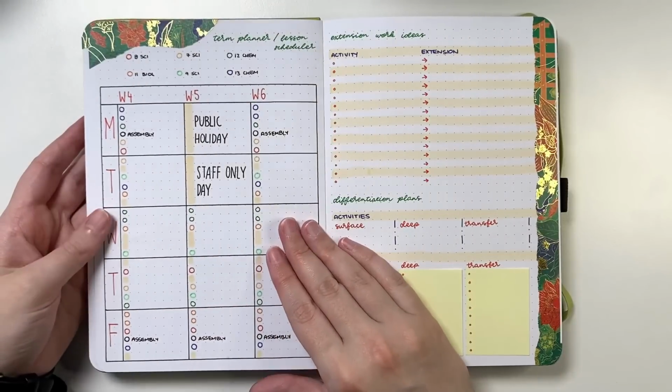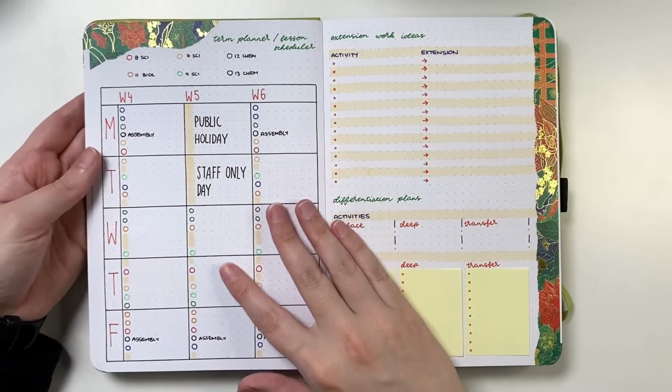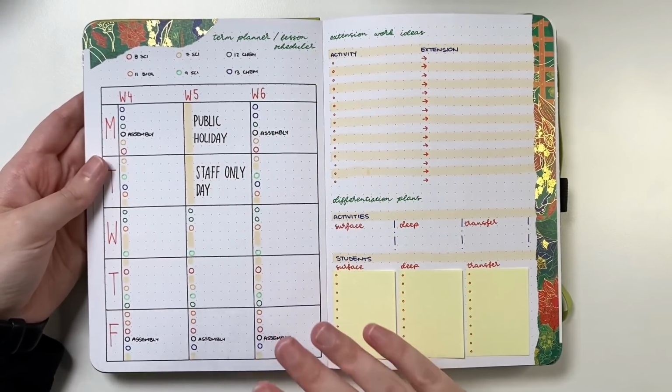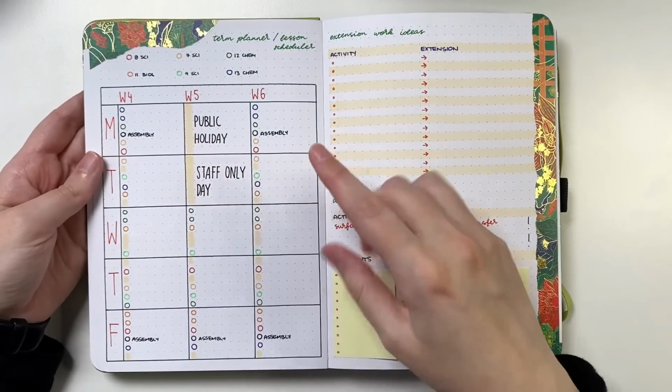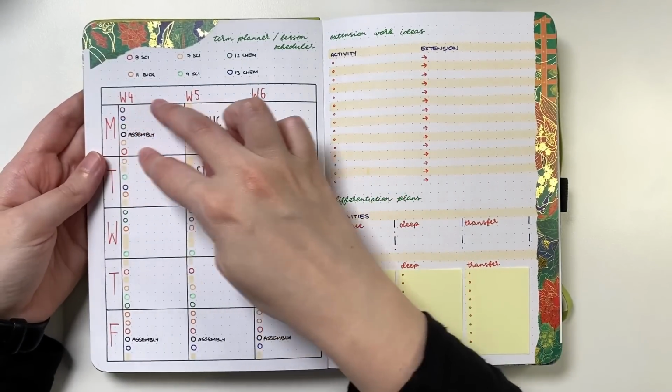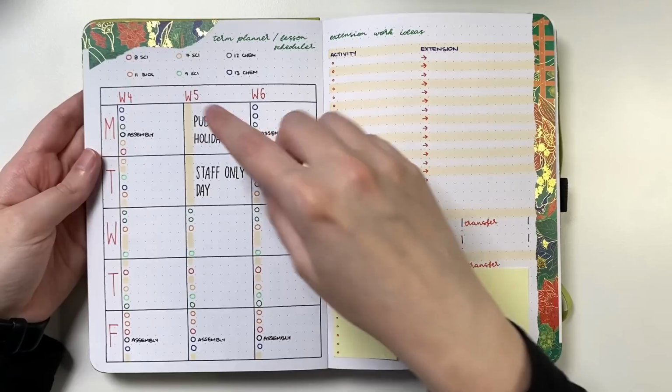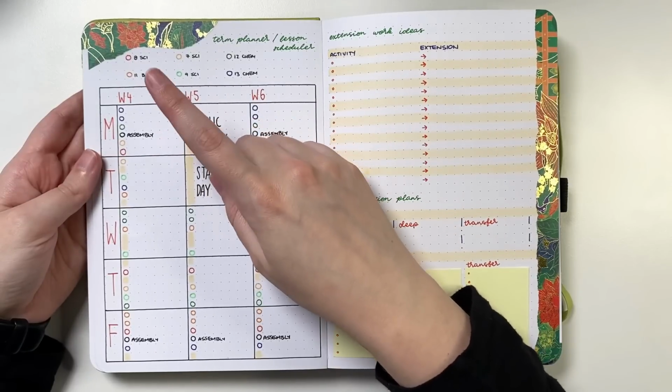For our next page, we had a term planner / lesson scheduler. This is another one that I used to use a lot when I was still teaching. So effectively, each column is a week of the school term, each big row is a day, and then each of the smaller individual rows is a period.